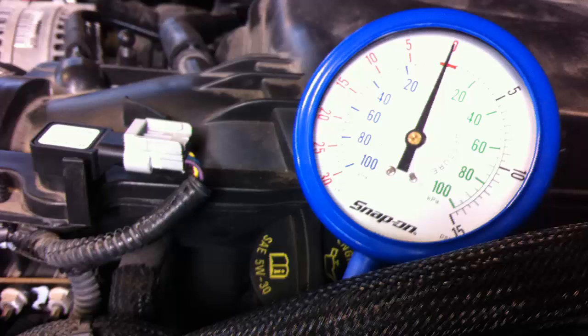In this video, we'll look at the manifold absolute pressure sensor and how its values would relate to those on a vacuum gauge. MAP sensor data signals engine load and can be used to monitor system operation, such as exhaust gas recirculation. This chart illustrates atmospheric pressure through the various levels of vacuum that we deal with.